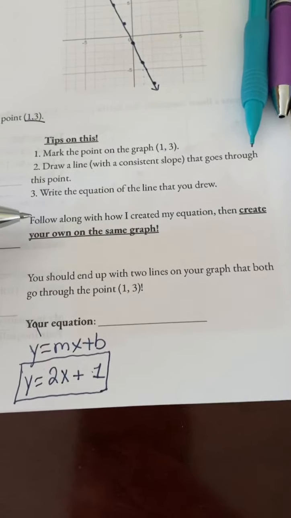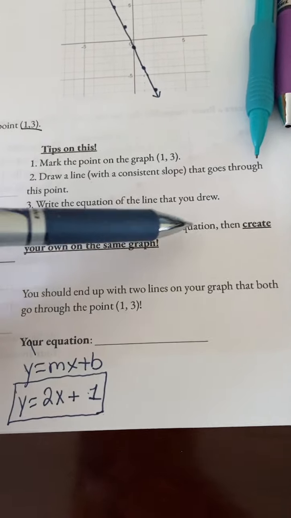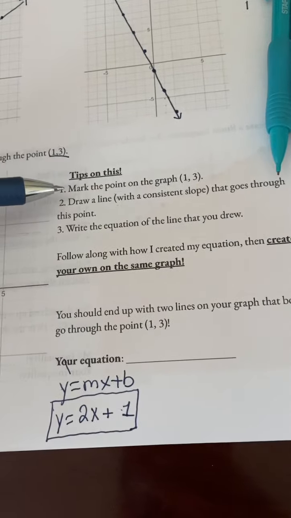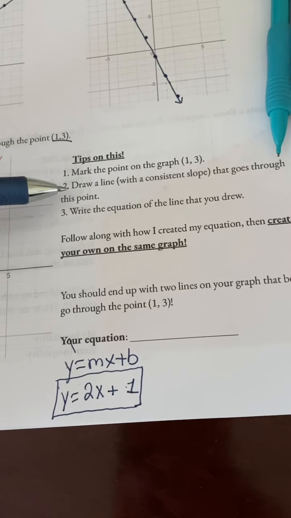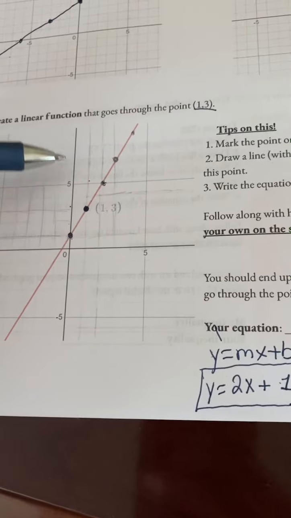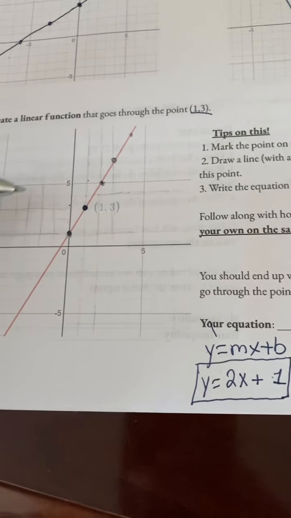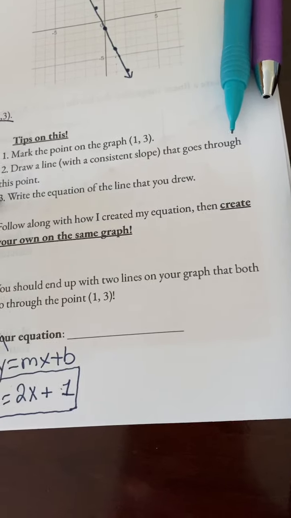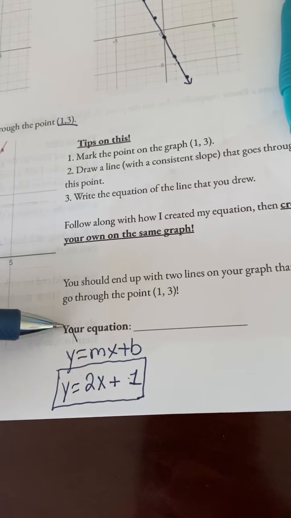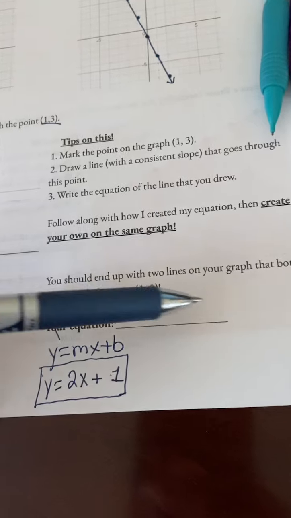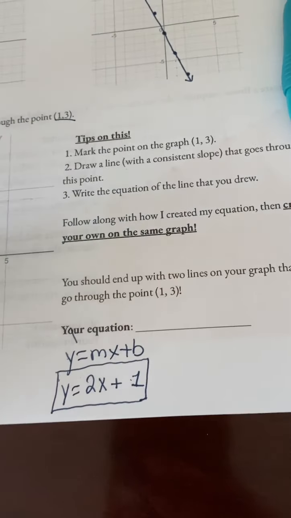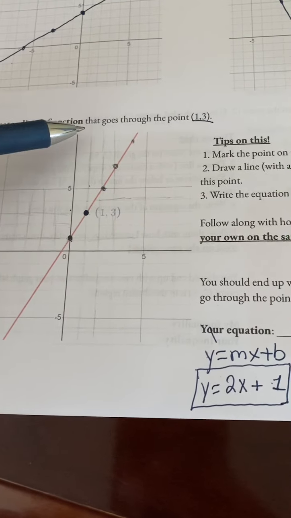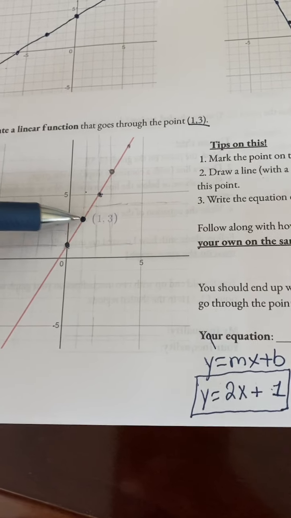So your job here, right, it says to follow along with how I created my equation and then create your own. So you can use the same steps. You can mark the point, which hopefully you already did, and then draw any line that you want that goes through it. So it might look like that. It might look like this. It could look like anything that you want it to. And then do just as I did and write the equation of your line on this blank spot here. Okay, so pause the video and try that out, and you can see visibly that it goes through the point on your graph to check your answer.